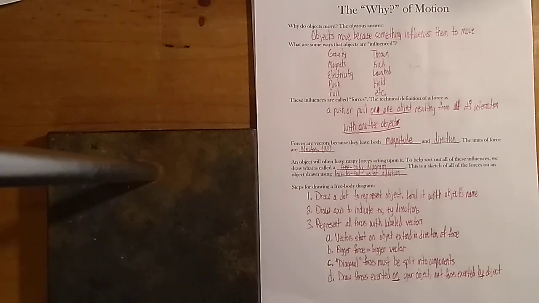People run into trouble with this when they start thinking about the forces that the object puts on other objects. Once you've got your object drawn and labeled, you're considering only the forces that are put on that object by other objects. You're not considering what that object does to the other objects that you're not drawing free body diagrams for.